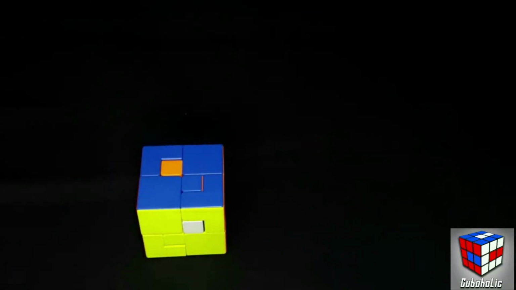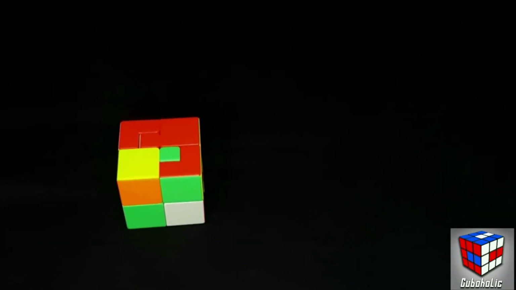And so by applying the top layer algorithm we solve the cube, but sometimes we need to apply this algorithm.